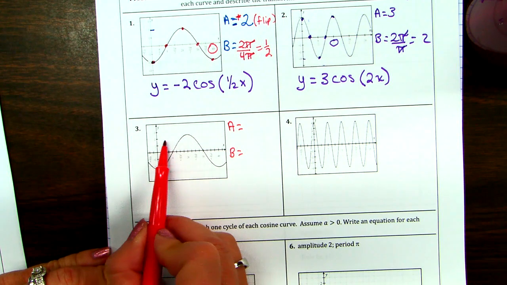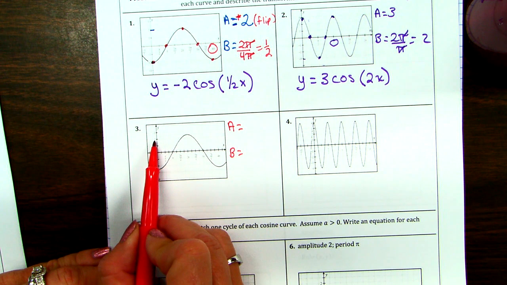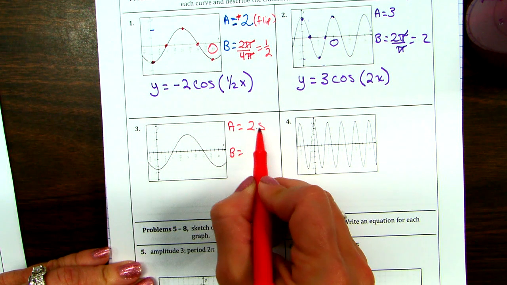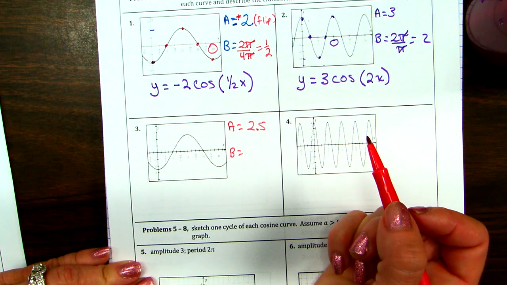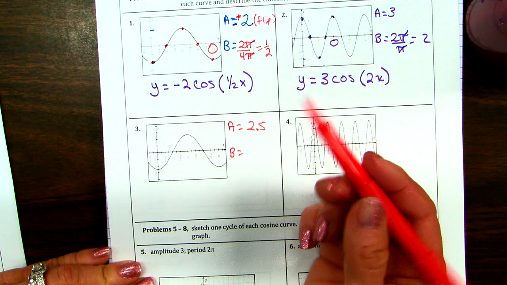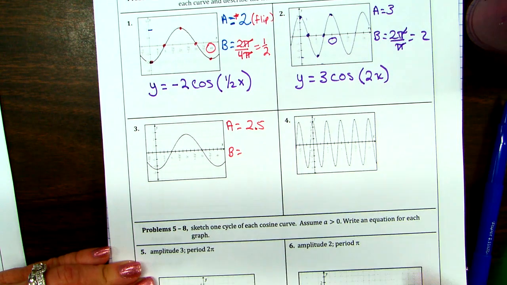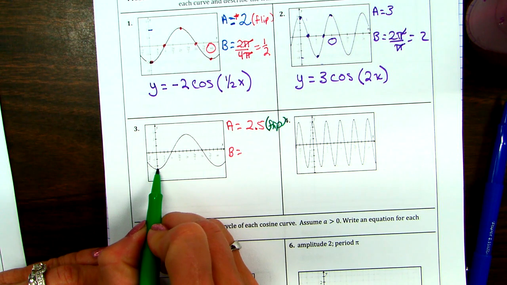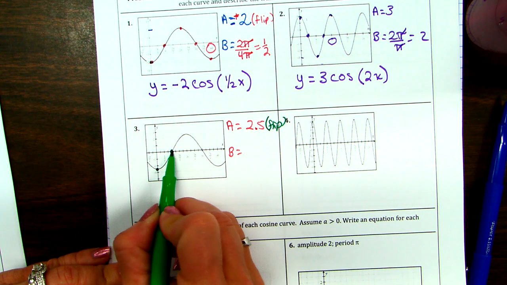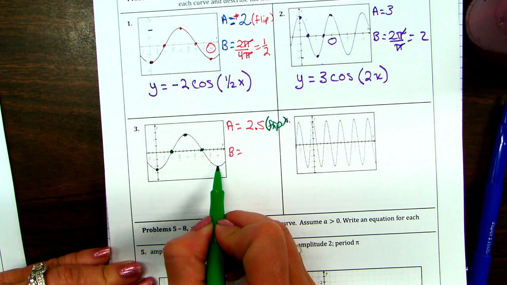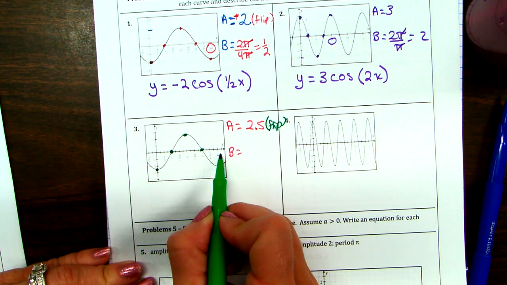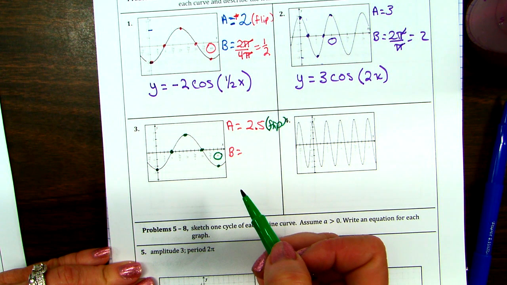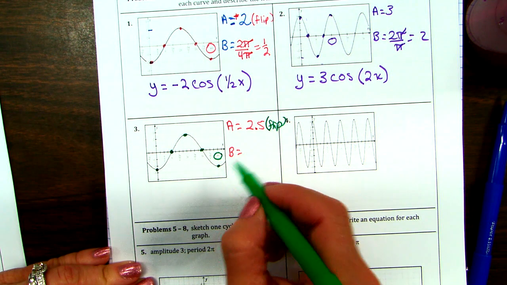Okay, let's look at this. I don't like it when she does a decimal, but let's just call it 2.5 and -2.5. So I'm going to have to make an estimate there. Is it a flip? Yeah, it's a flip, because we start down, right? And let's see how far out we go. Down, middle, up, middle, down. What is this number right here? 4 pi? I just can't see.